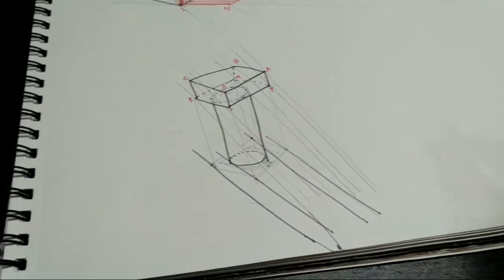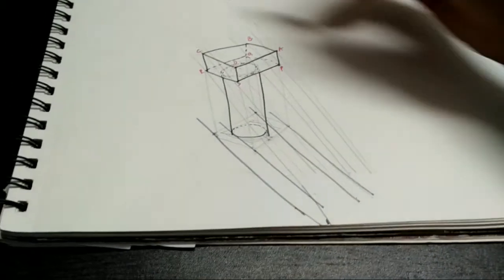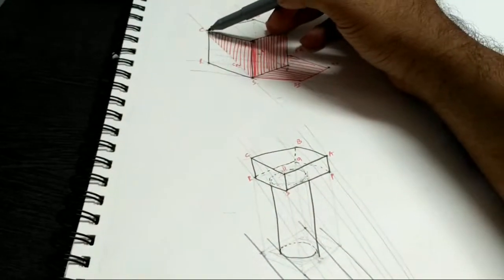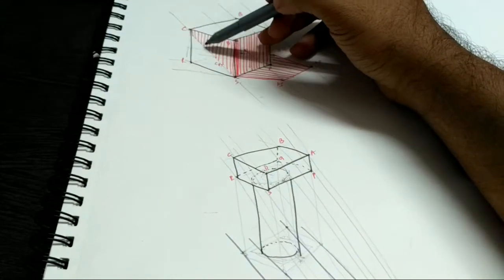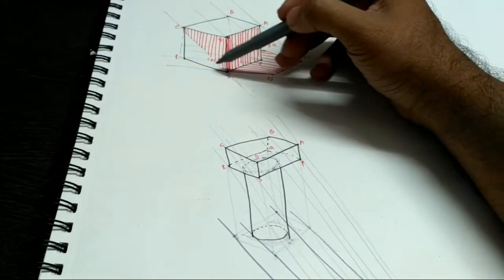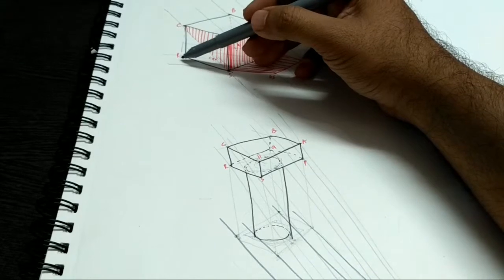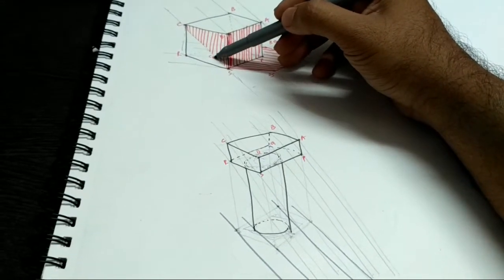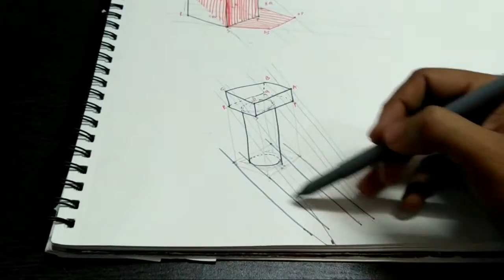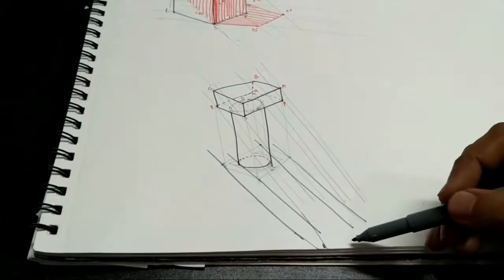Okay, so now here, just the way we considered this line CR, we found the line from the R, it's passing through here, but here it is coming out of the drawing.